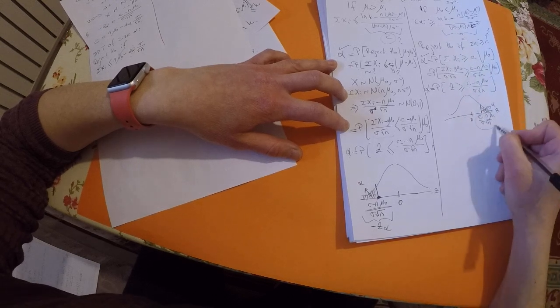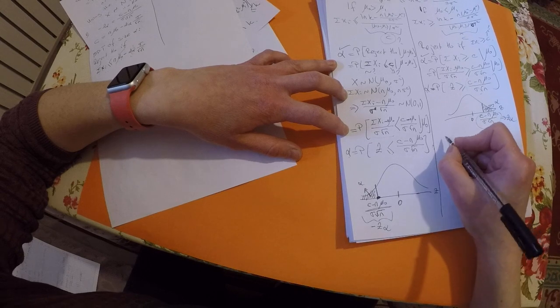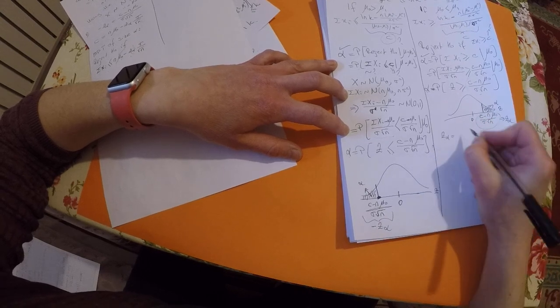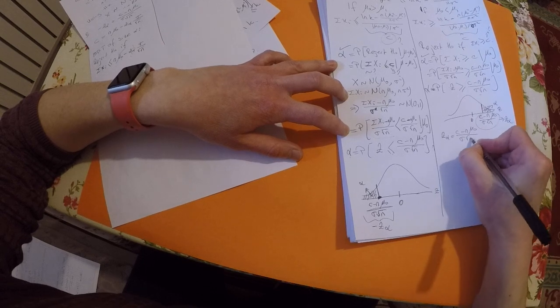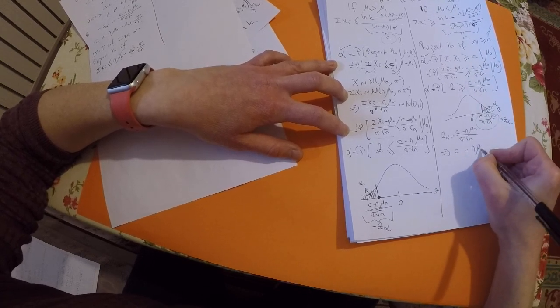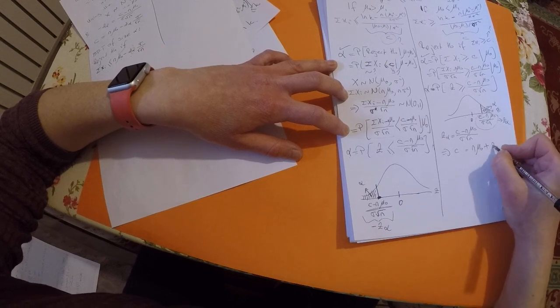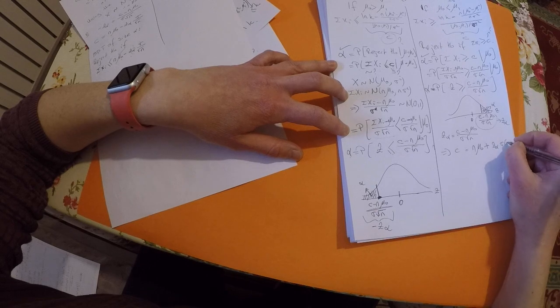From the normal table, this quantity equals z sub alpha. Then z sub alpha equals C minus n mu0 divided by sigma square root of n. Then our C is defined as n mu0 plus z sub alpha times sigma square root of n.